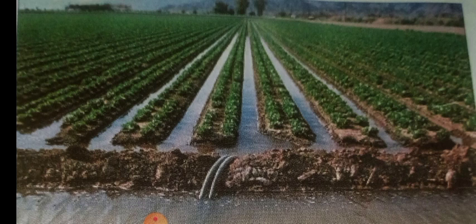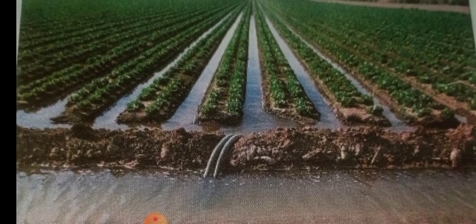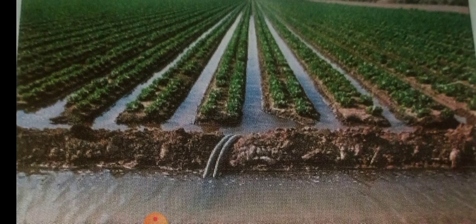So for producing 1 kg of corn, how much water is required? 350 liters of water is required. The water requirement of wheat is 500 and that of potato is 636 liters. The soil must contain sufficient moisture to meet the needs of the crop growing on it.